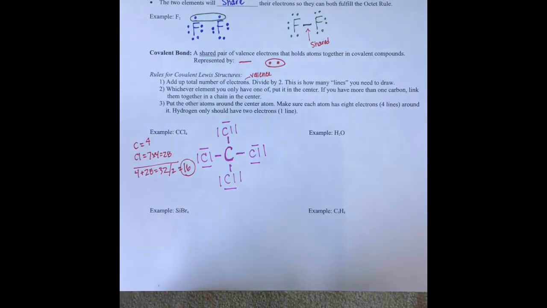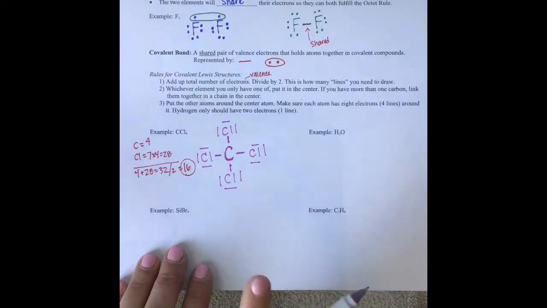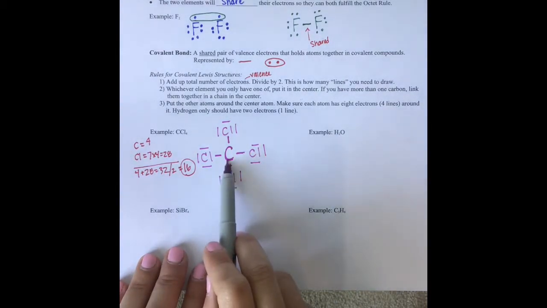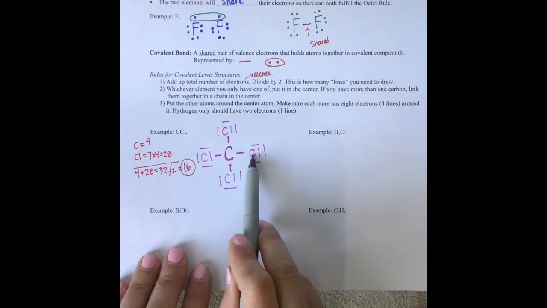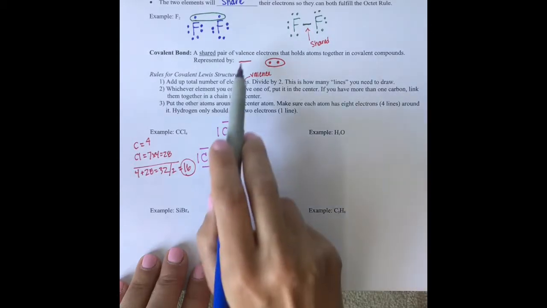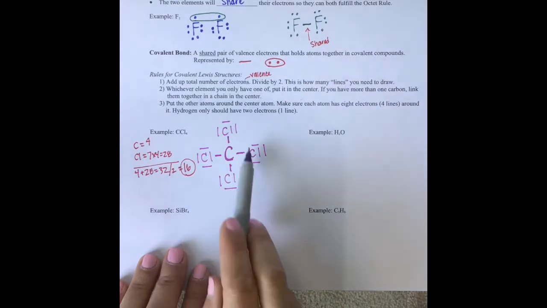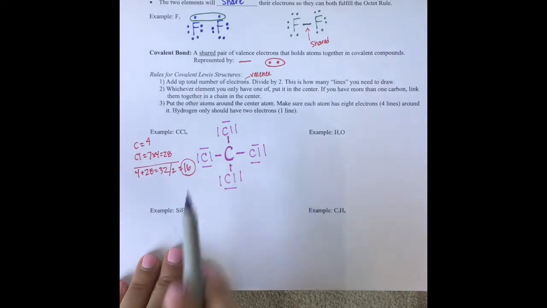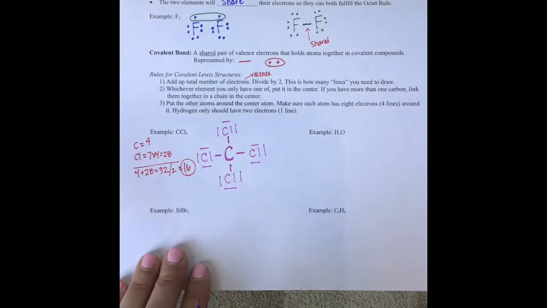And that would complete my bonding picture. This represents everybody having a full octet. Carbon has 4 lines touching it, or 8 electrons. Chlorine has 4 lines touching it, or 8 electrons. Remember, a line is the same thing as 2 electrons. So this would satisfy my total valence, and it would satisfy the octet rule for everyone.